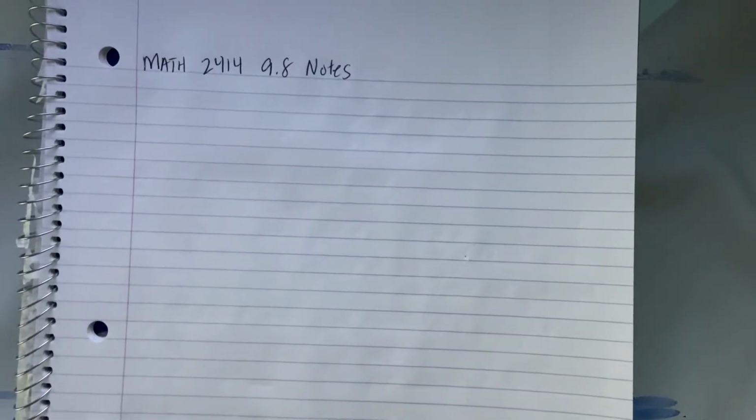Okay, calculus. Let's talk about the 9.8 notes, which is power series, intervals of convergence, and radii of convergence. The first 2 pages of the notes are mostly just writing and explanations, but I'll do a quick rundown.